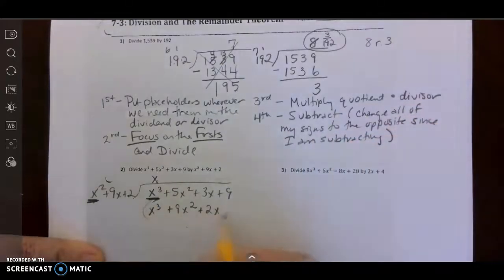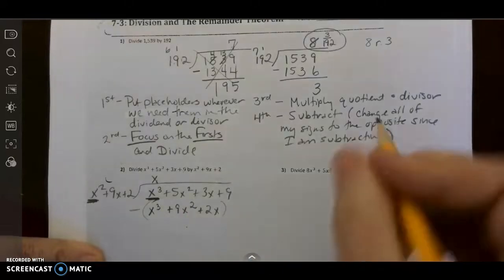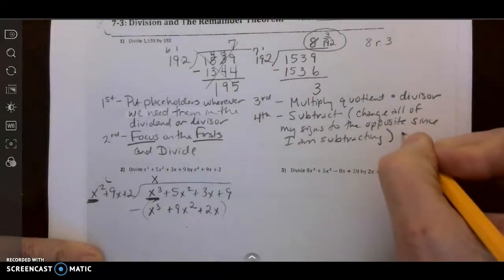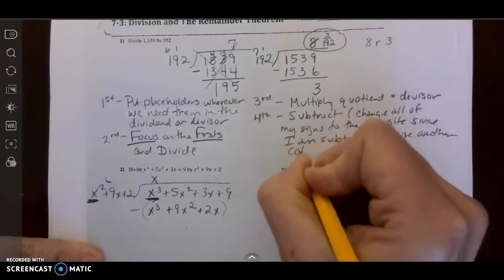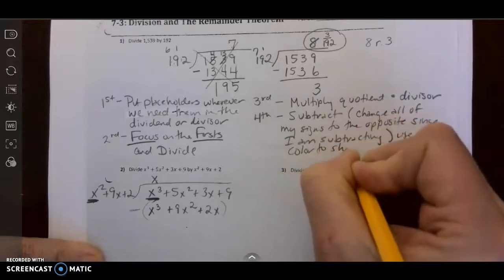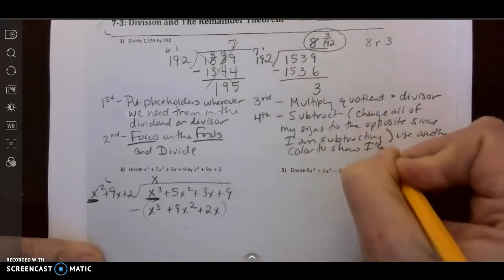What I'm doing is I'm subtracting all of this, which means I have to distribute this minus sign. And if you just write it like this, people will forget to subtract, typically. So what I do is I use another color to show I've changed my signs.